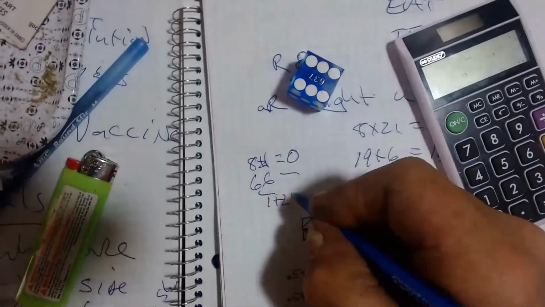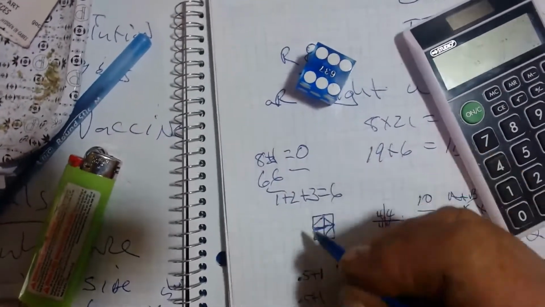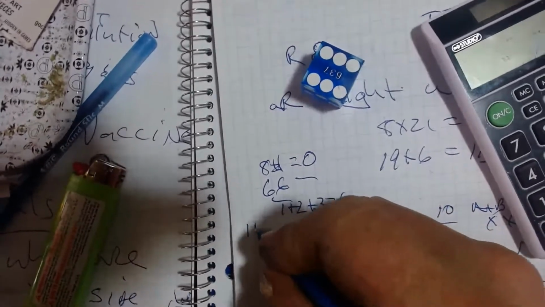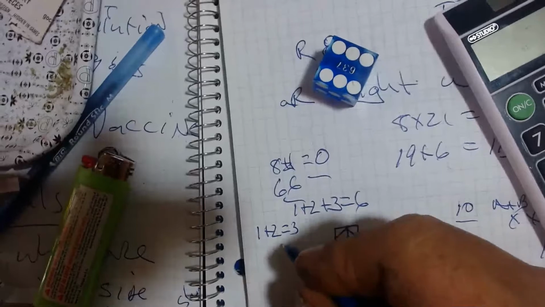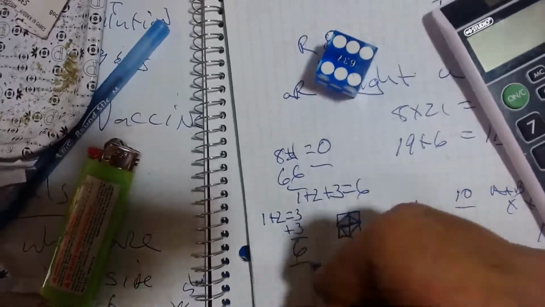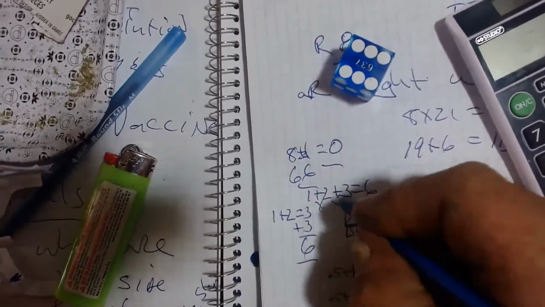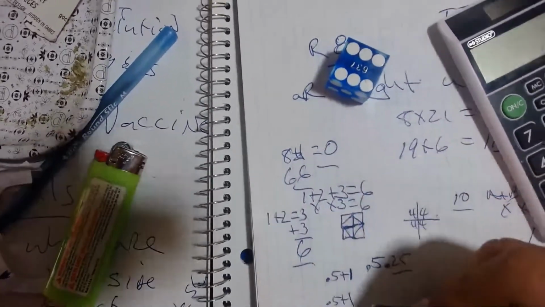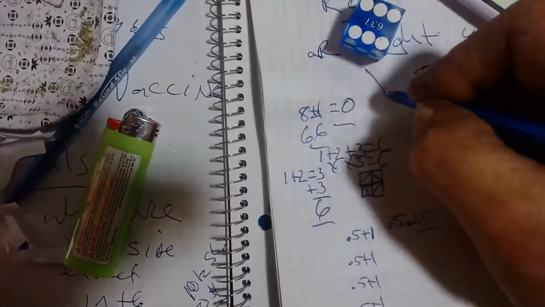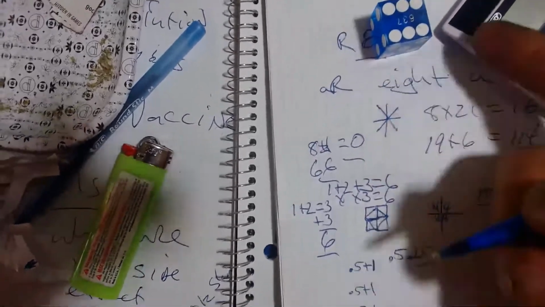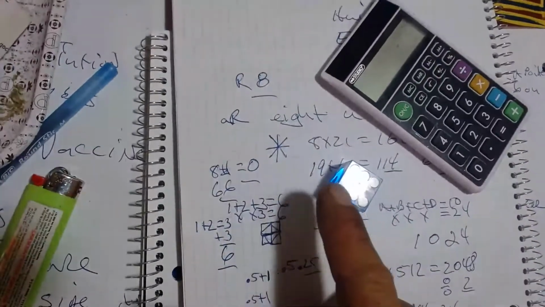1 plus 2 plus 3 equals 6. 1 plus 2 equals 3, plus 3 equals 6. 1 times 2 times 3 equals 6. So the 2 roadways that we travel is equal to 66, and it's telling you mathematically, and you're seeing it in the geometric shape. That's called the cube.